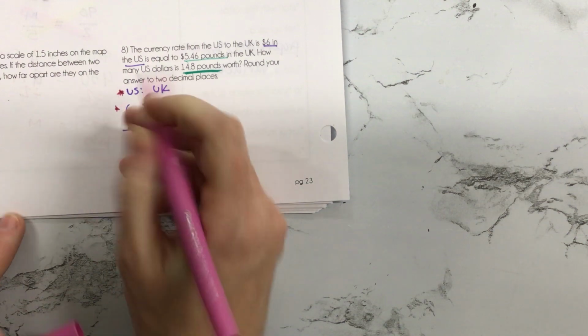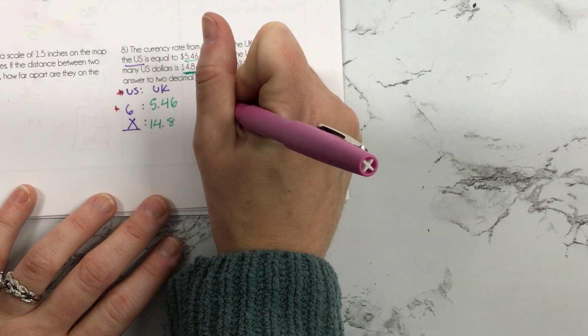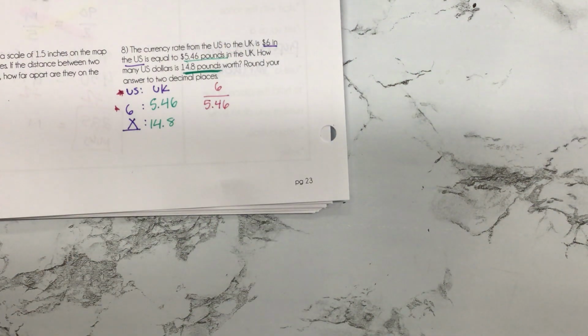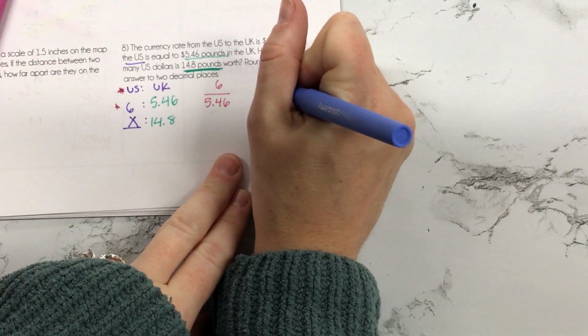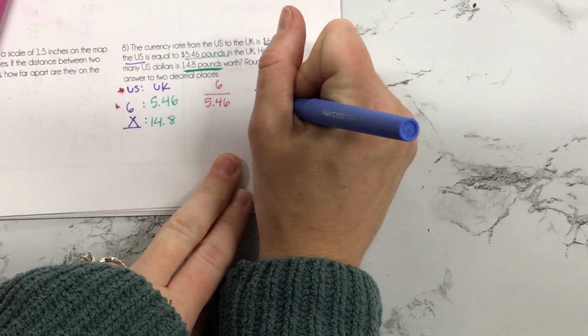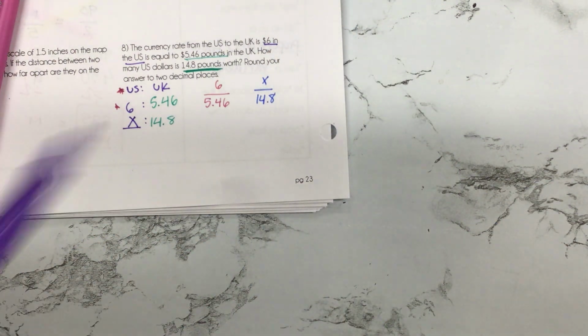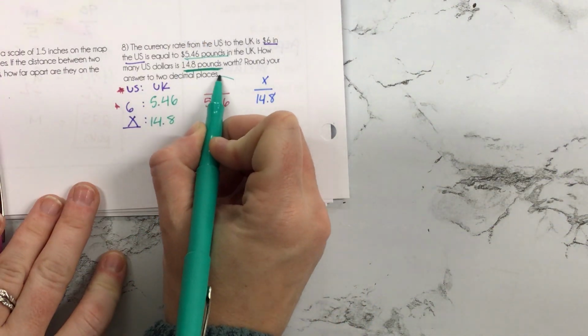Our first one as a fraction is 6 over 5.46. Then the second one is x over 14.8. We're just setting them up as fractions. And then we're going to cross multiply.